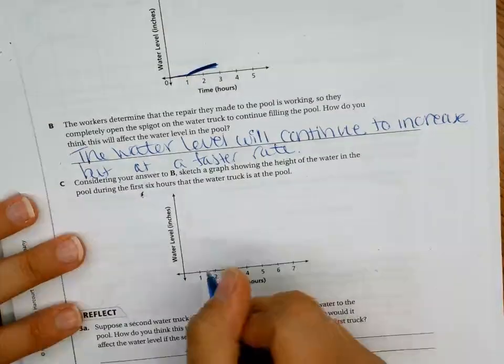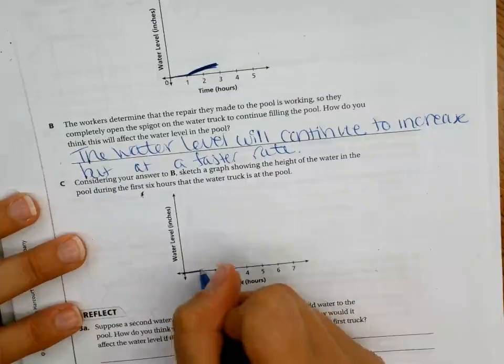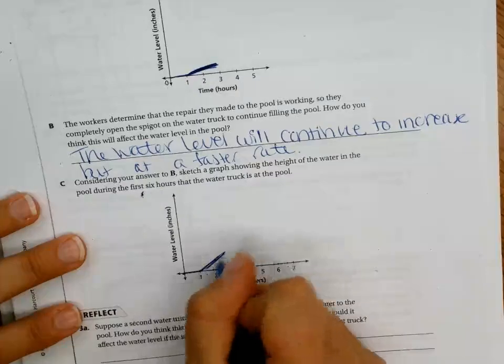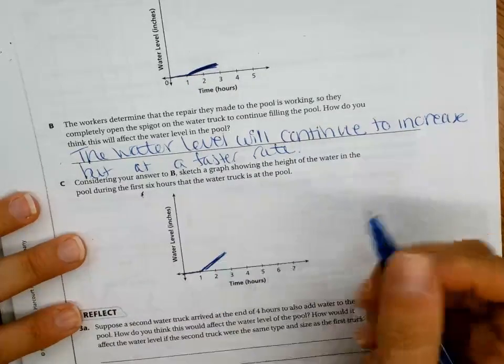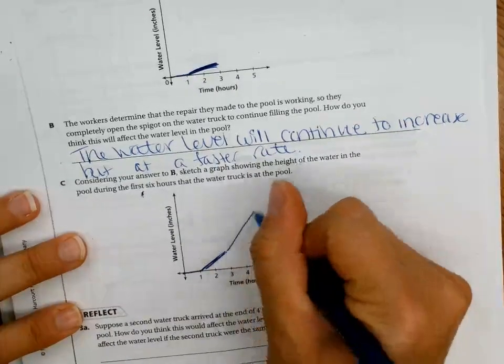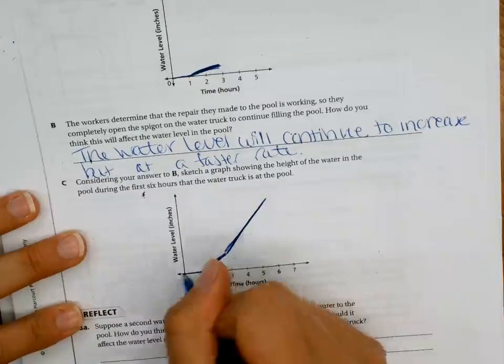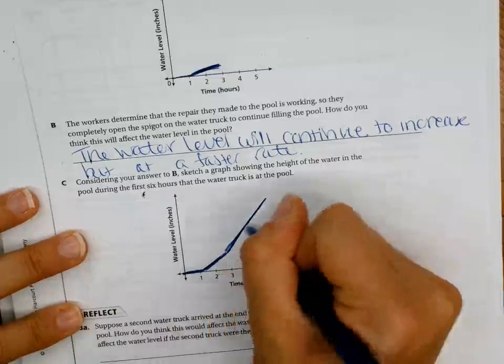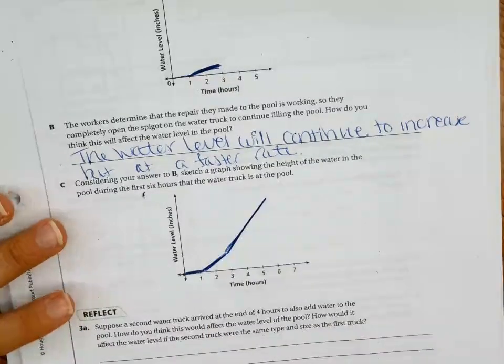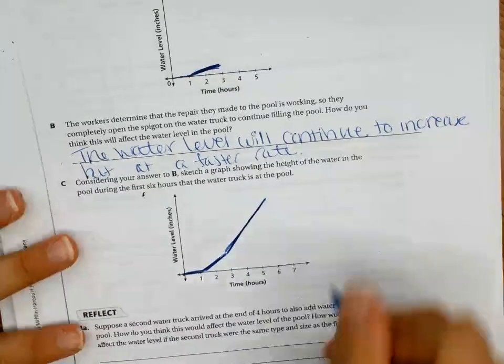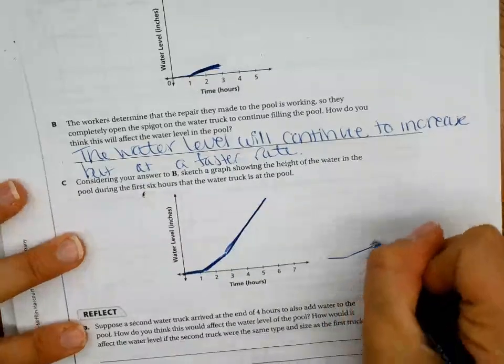Consider your answer in B and sketch the graph of water during the first 6 hours. So, first hour, nothing. Next 2 hours, it went up a little bit. And then they turned the spigot on a lot, right? So now it's going to go like that, right? Because they had it on nothing at all, a little bit, and then a lot. So it's going to be a steeper slope, right? Or maybe I could have gone more like that. Something like that, right?